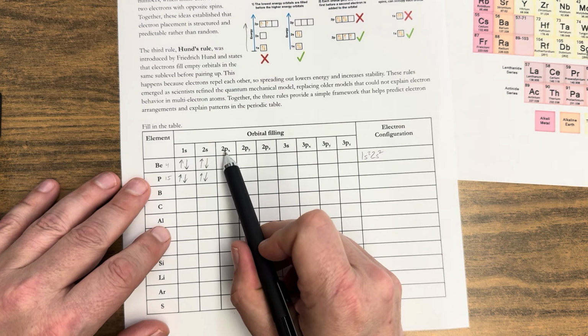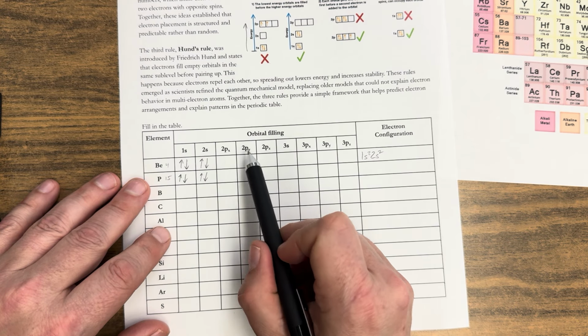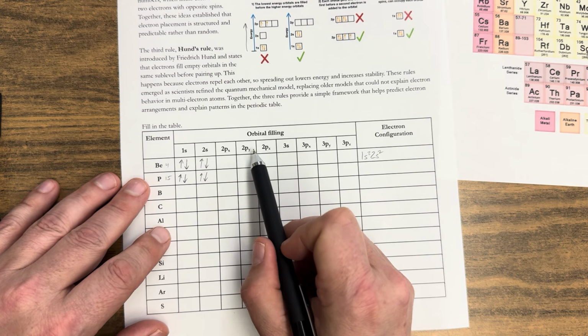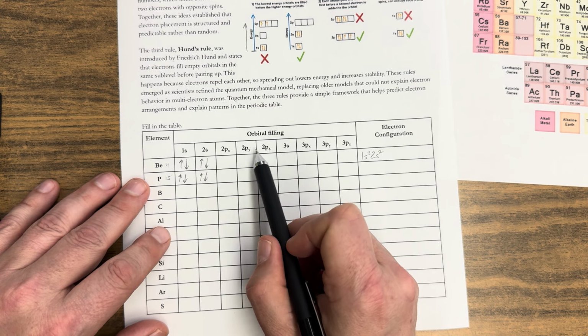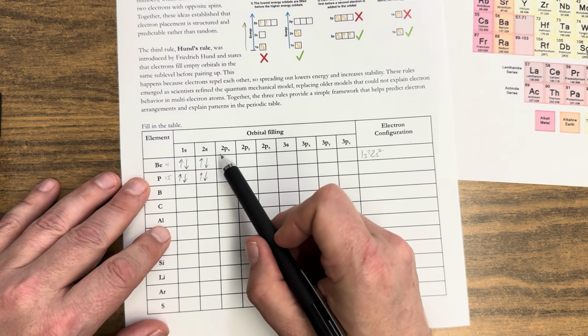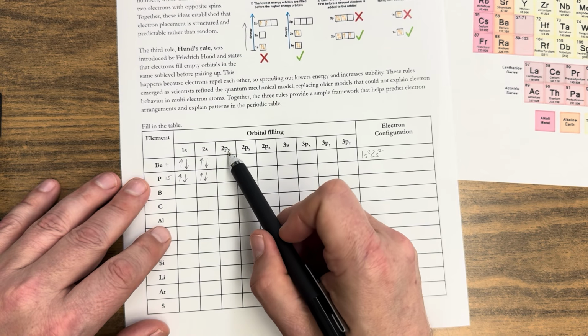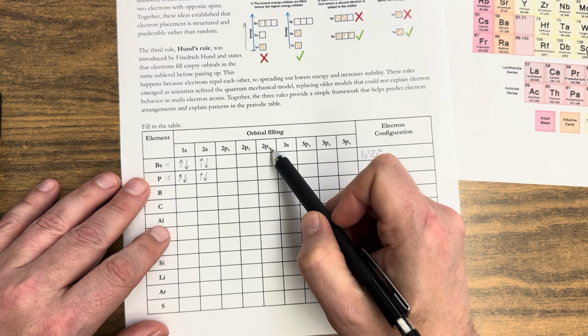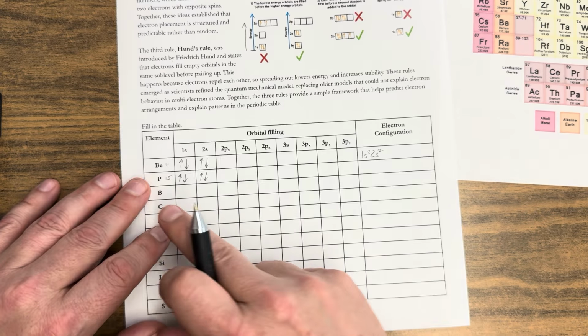Now we get to the 2p orbital, and we have this broken into 3 parts. You have 2px, 2py, 2pz. Those are the axes, like 3-dimensional axes. So this one's along the x-axis, this one's along the y-axis, and this one's along the z-axis in a 3-dimensional space.